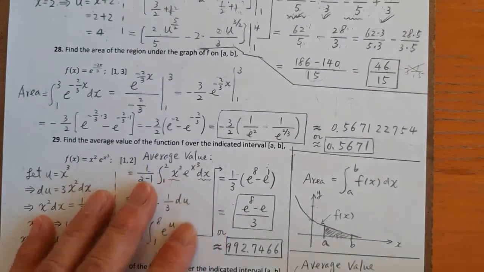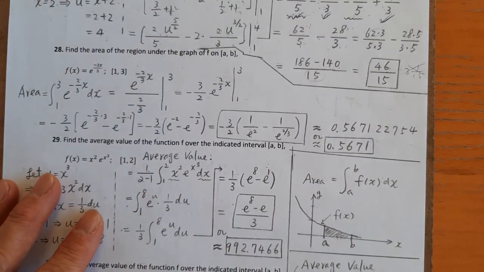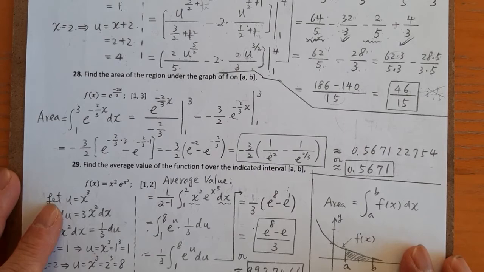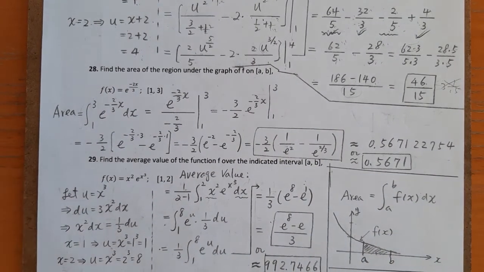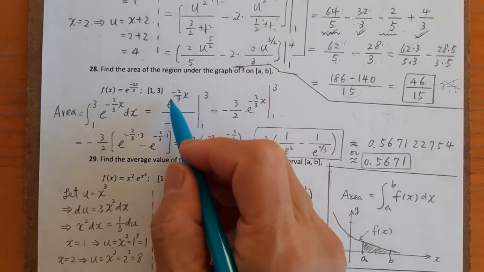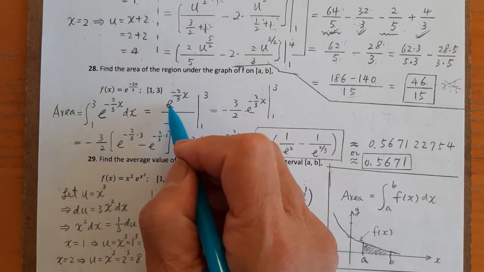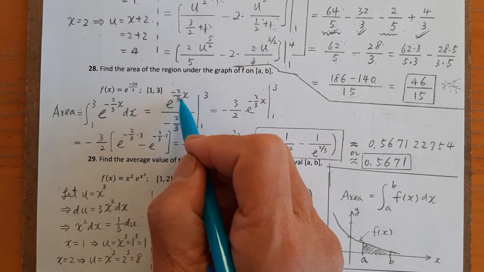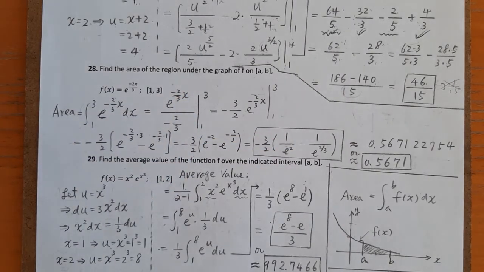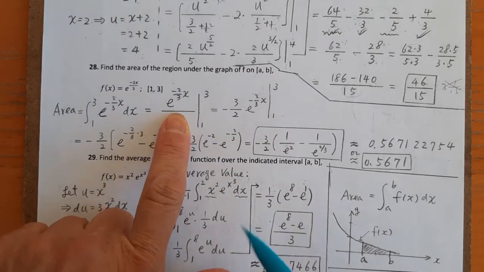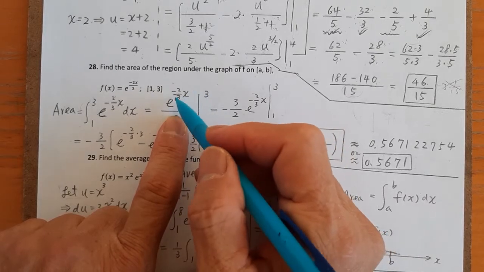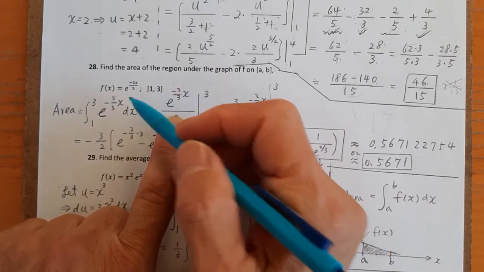But if you can do it in your head, you just put e, because the integral of e is still e, so you just write e to the negative 2 over 3 x. Without dividing by this, if you take the derivative, you will get e to this.